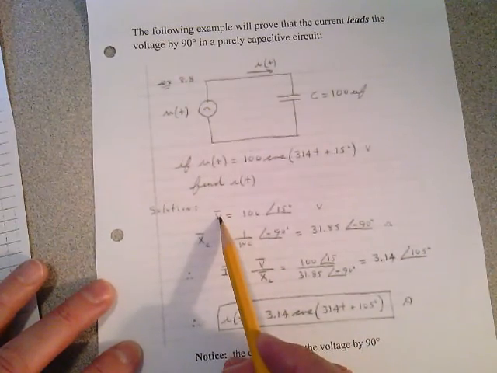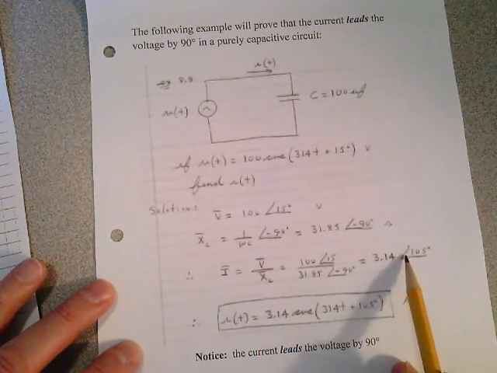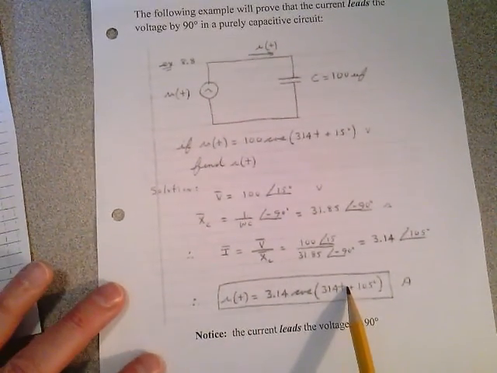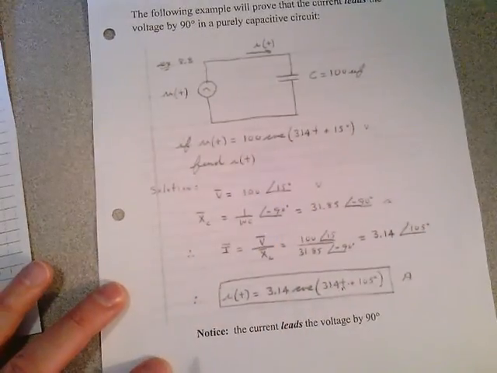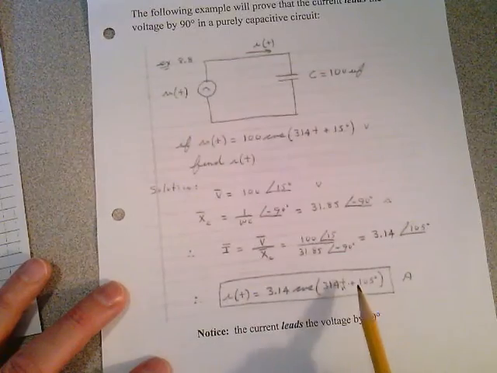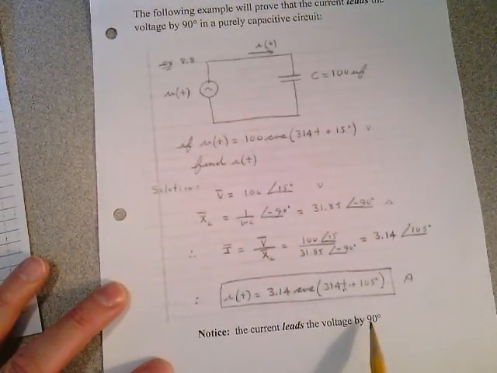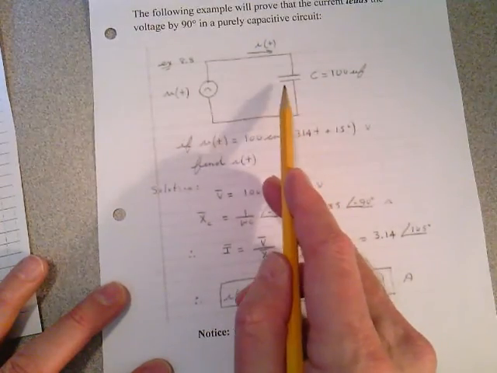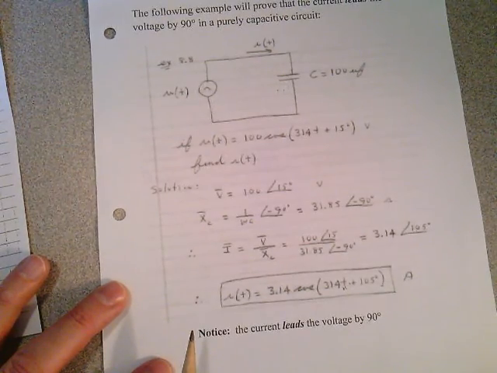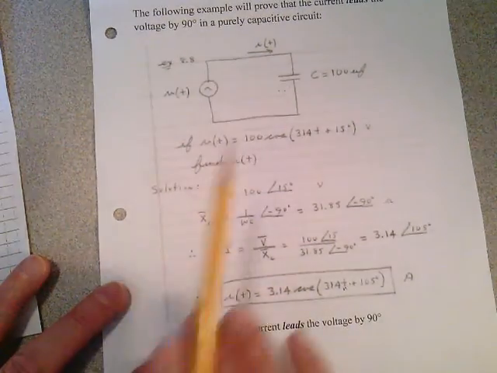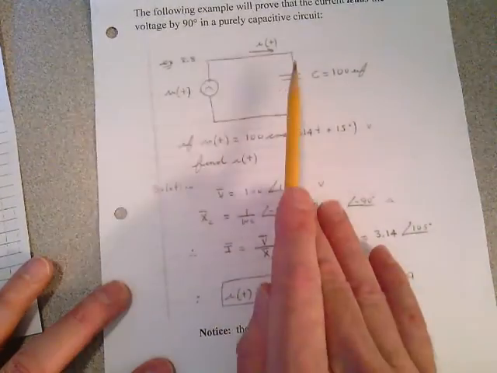So now I have my voltage and my X sub C. I use Ohm's law, and I can calculate the current and go back to the time domain. I'm comparing this time domain current to this time domain voltage up here. And you can clearly see this is plus 105 degrees, this is plus 15. This current leads the voltage exactly by 90 degrees. It's a proof that the current has to lead the voltage by 90 degrees because the voltage can't change as quickly as the current, because there's a capacitor.